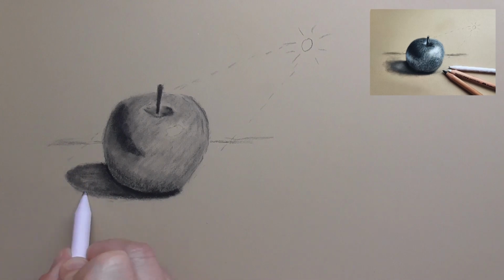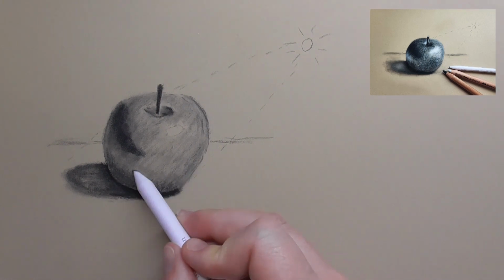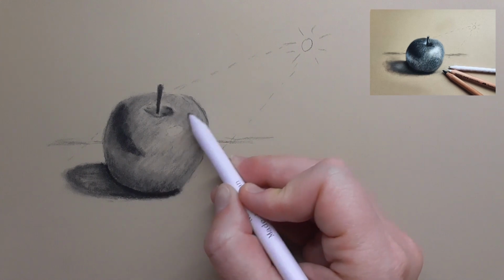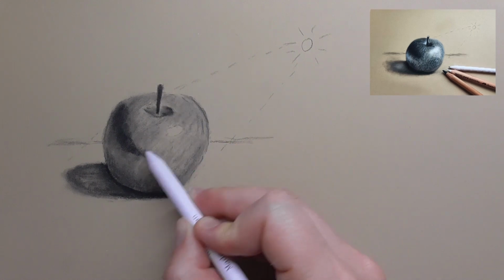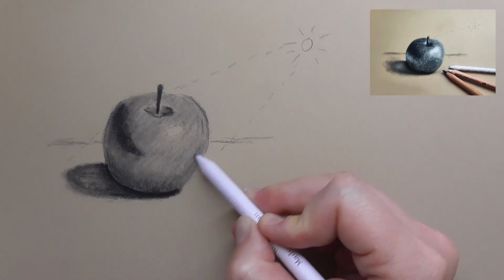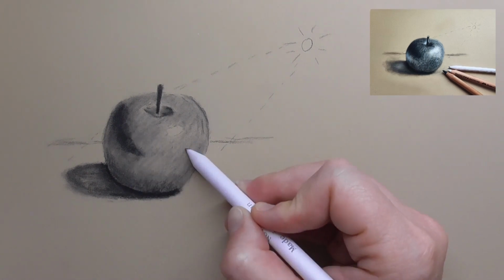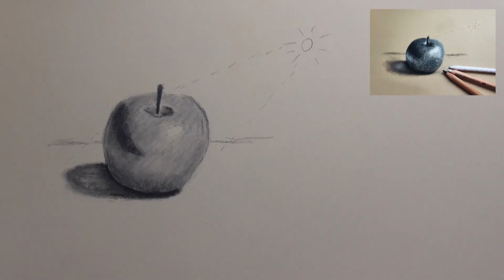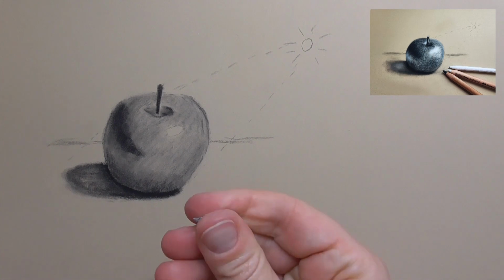Here I blend the shadow, I let the shadow fade into the surrounding areas and blend the layers together, so that we always have soft transitions, no hard edges when you would like to draw realistically with pastel pencils and also with other mediums. Blend the layers together so that you don't have hard edges.